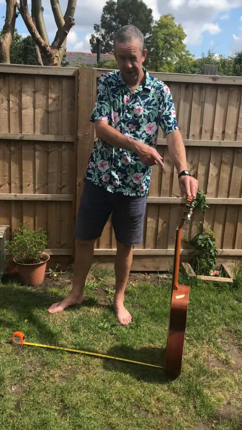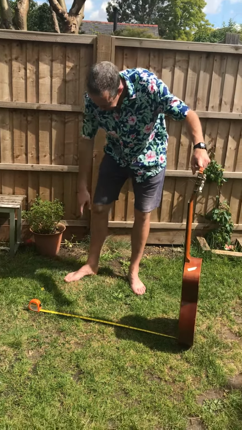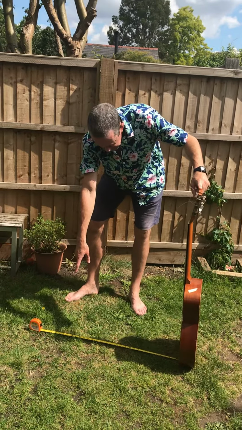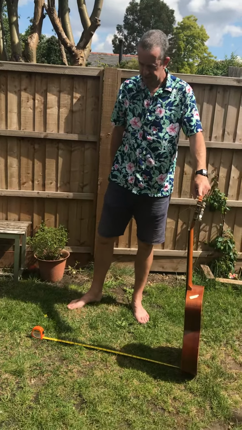Right, I have a guitar here that I've measured to be 1 metre tall, and we're going to measure the shadow of the guitar, and it comes down to about, let's go, 75 centimetres. So an object that's 1 metre tall casts a shadow of 75 centimetres.